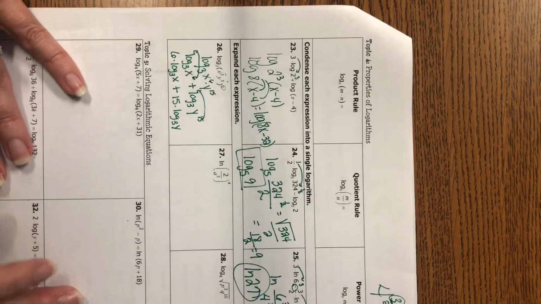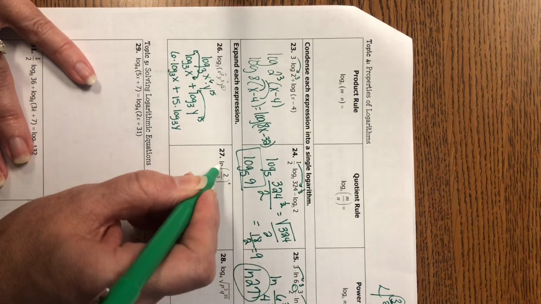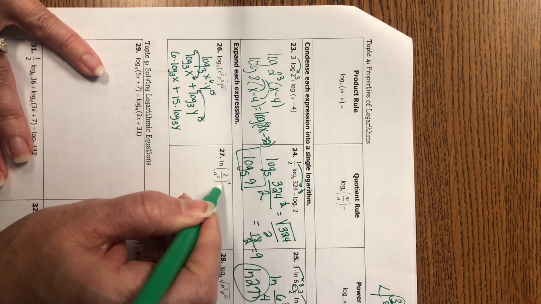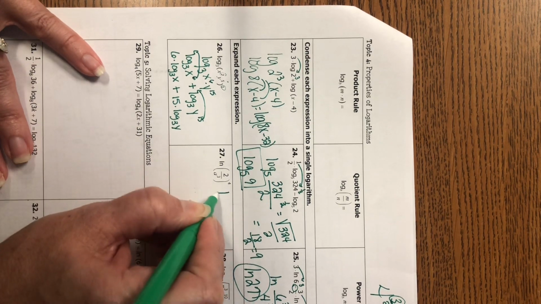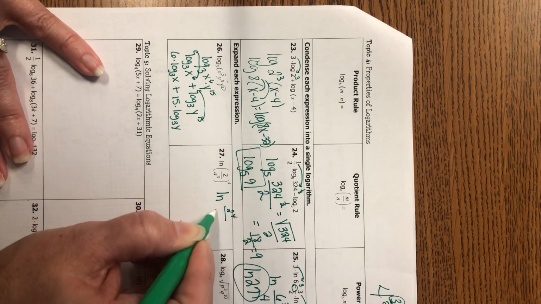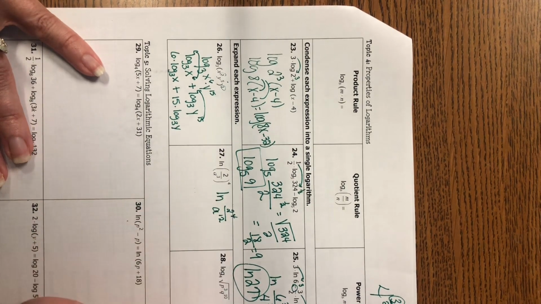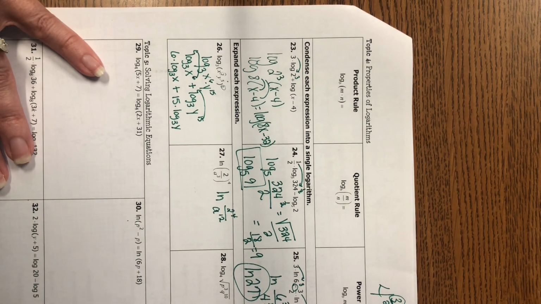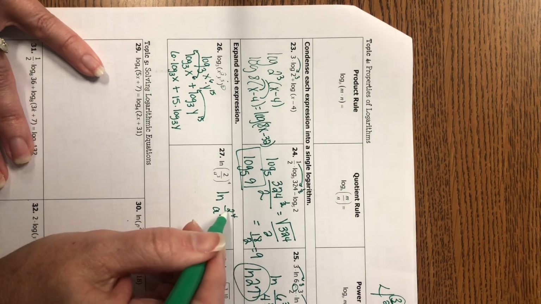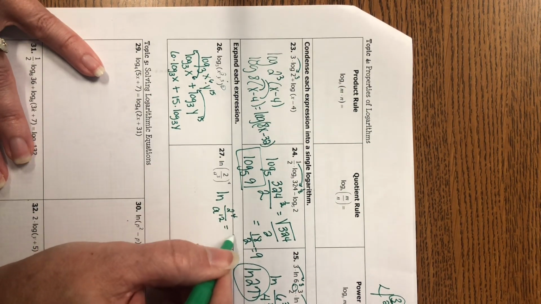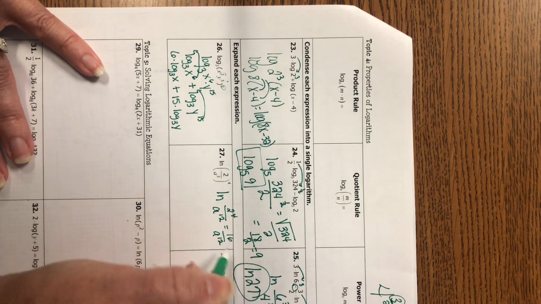Now in number 27, even though it's a natural log, we're still going to do the same thing. We're going to raise each part to this 4th power. So we have the natural log of 2 to the 4th power over a to the 3 times 4, which is 12. Okay, so I know that I can multiply this out and get 2 times 2 is 4, 4 times 2 is 8, 8 times 2 is 16 over a to the 12th.